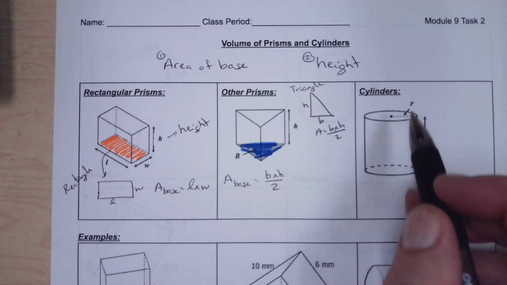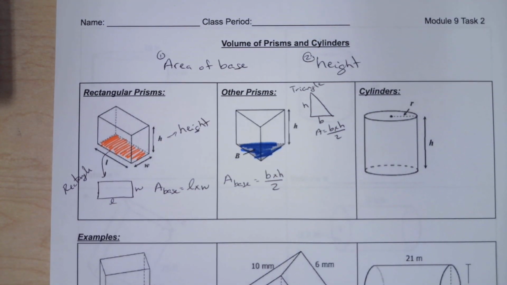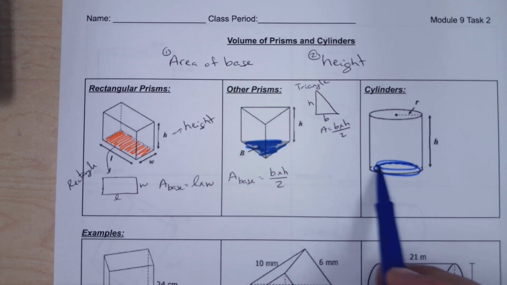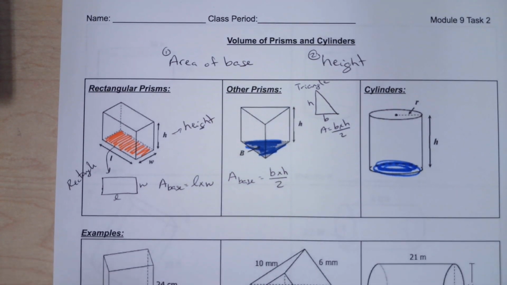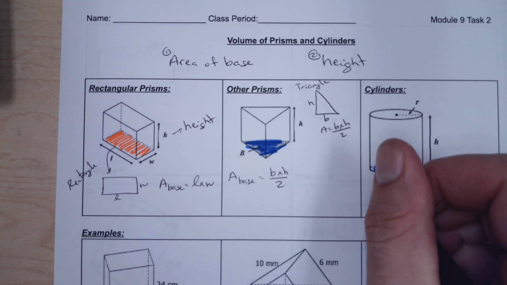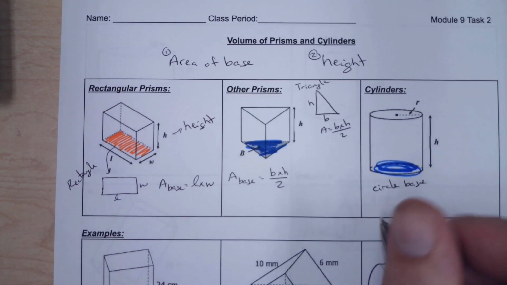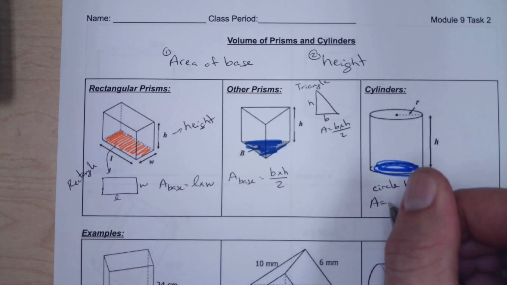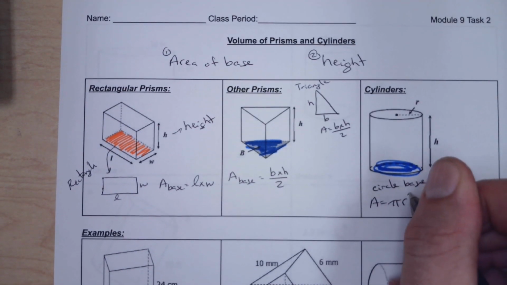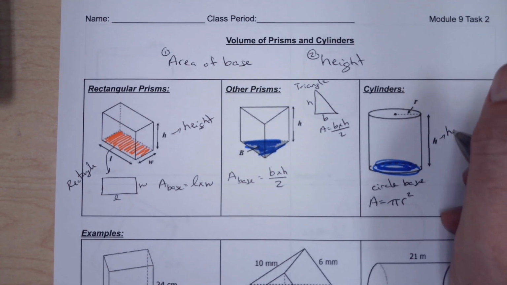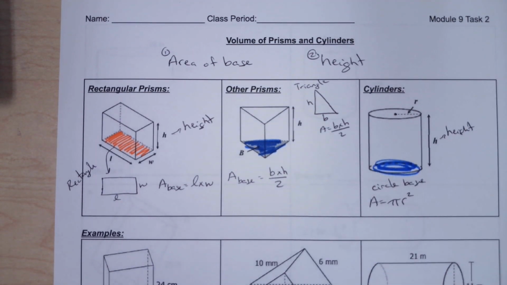All right, and then finally we have your cylinder, and so your cylinder is going to have a circle base. And so the area of a circle is pi r squared, so you would need to know your radius, and of course this is your height.